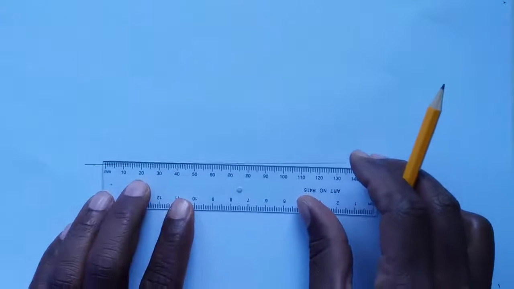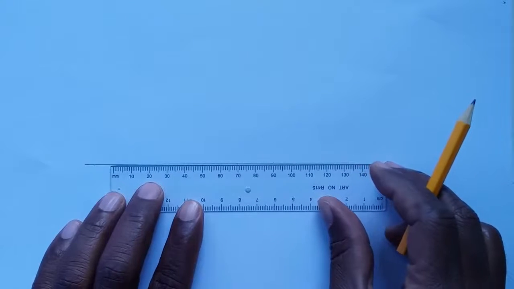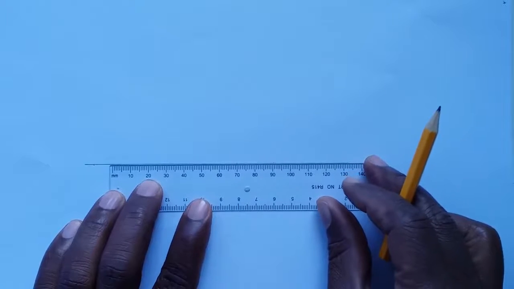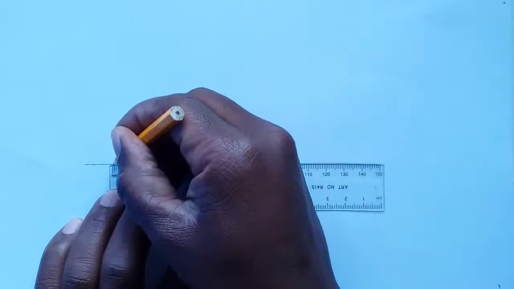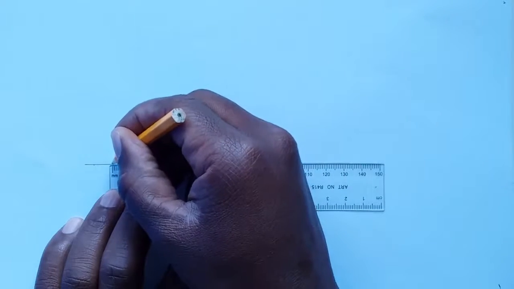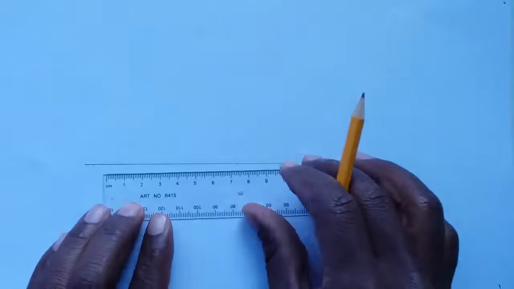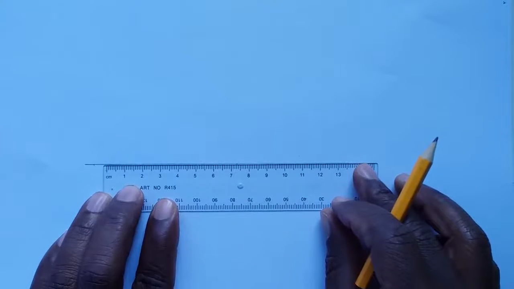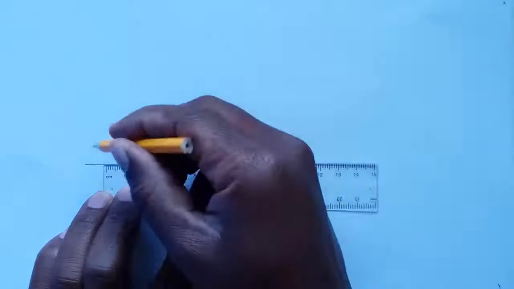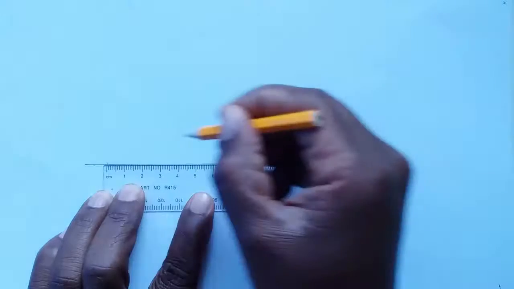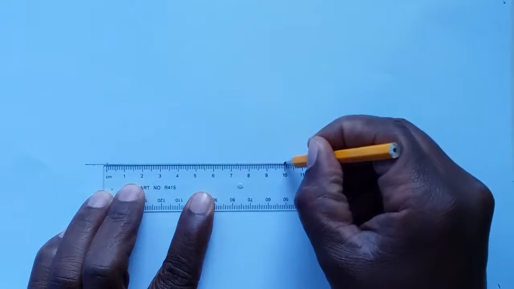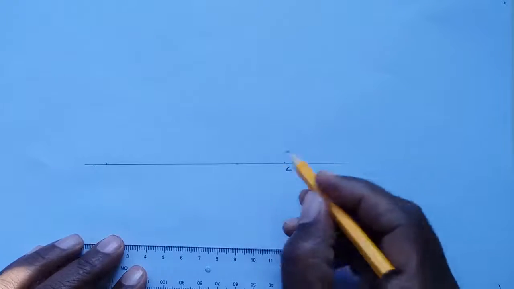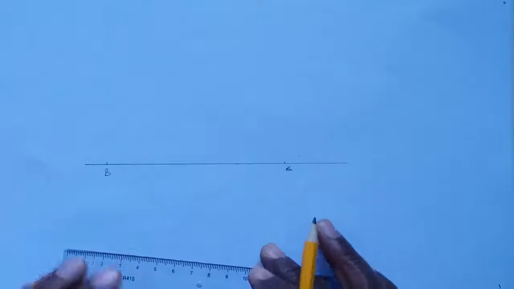So what you do now is to measure 10 centimeters. So let's use centimeters to make it easier. So mark out 10 centimeters. So this is point C and this is point B.